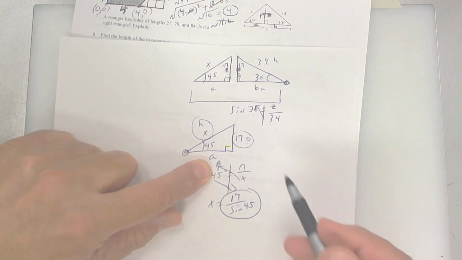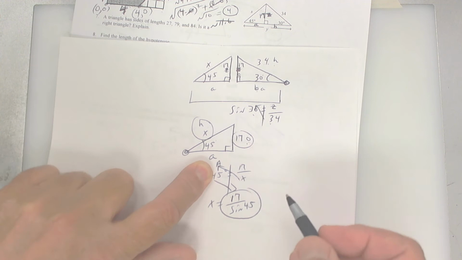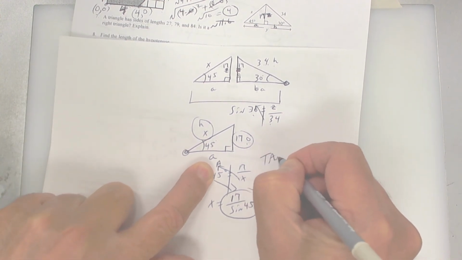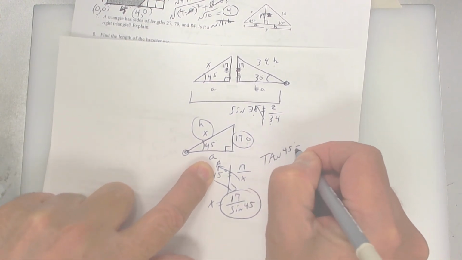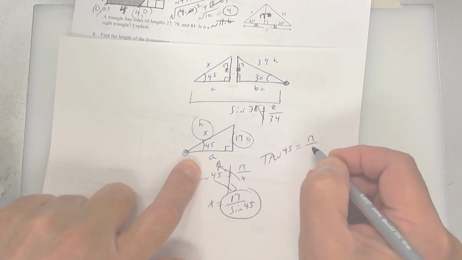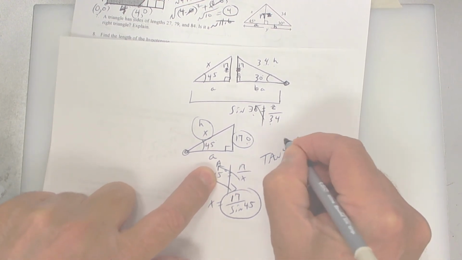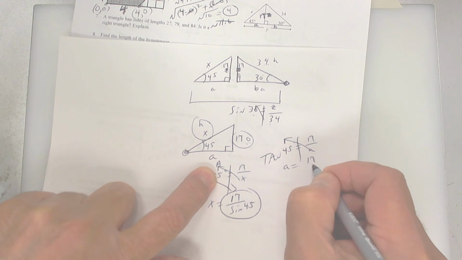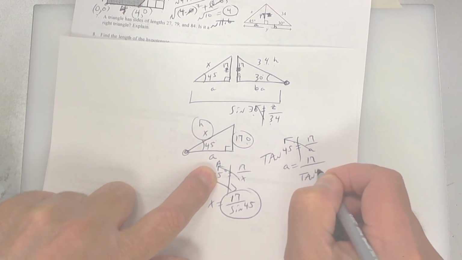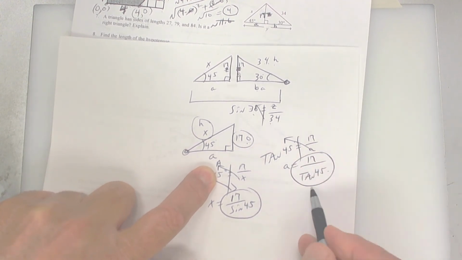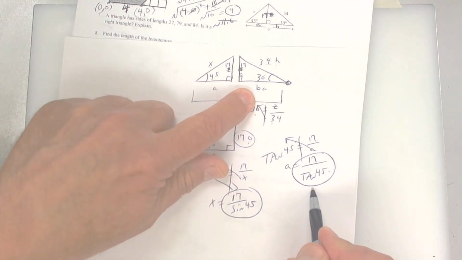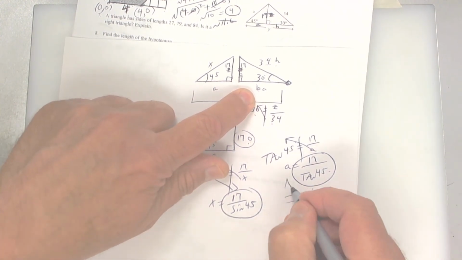A is adjacent and opposite, so that's going to be the tangent. So it's going to be the tangent of 45 degrees is equal to opposite over adjacent. We're going to switch these two, so a is equal to 17 divided by the tangent of 45. Once you figure out that, you're going to have to add it to b. So let's go after b. Put a star by this.